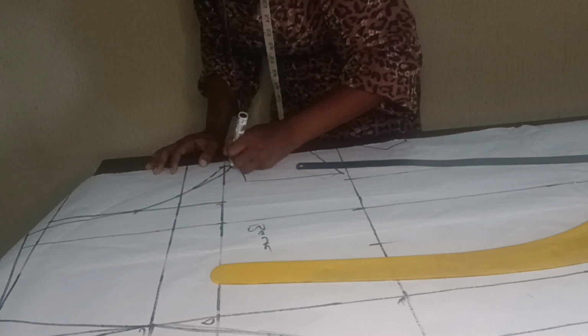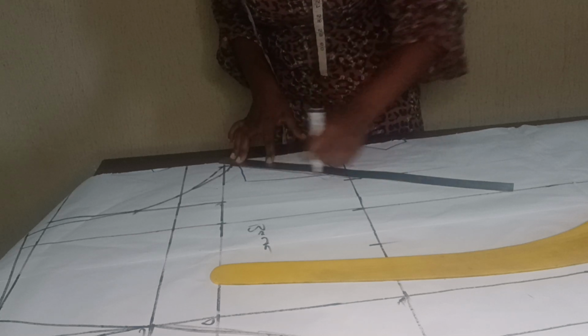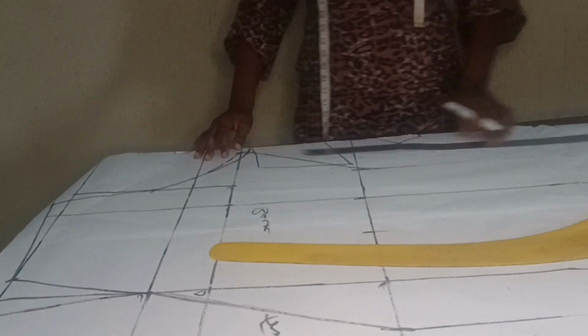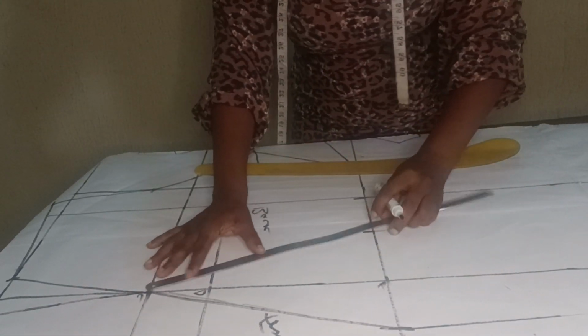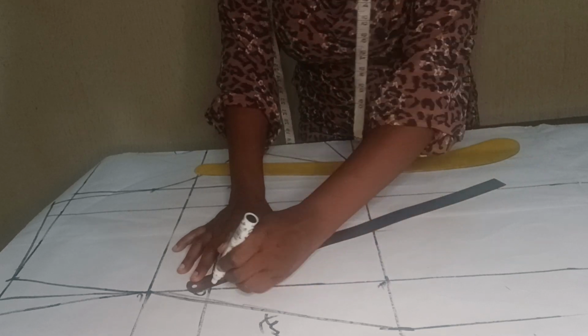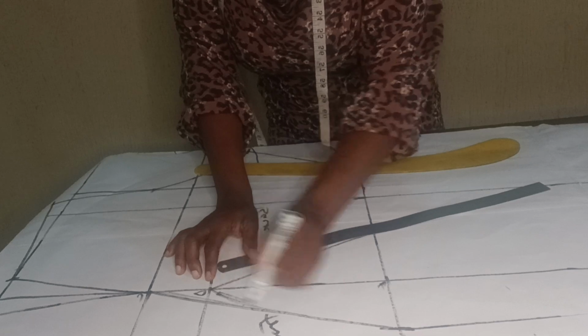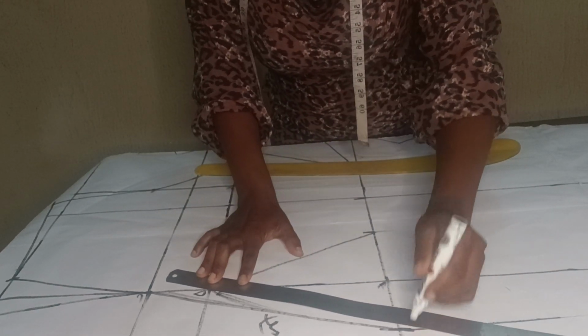Take half inch down. Okay. And join it. So that is our trouser. So join this line here too. You are joining this line to the D line now. Not the C line, the D line.